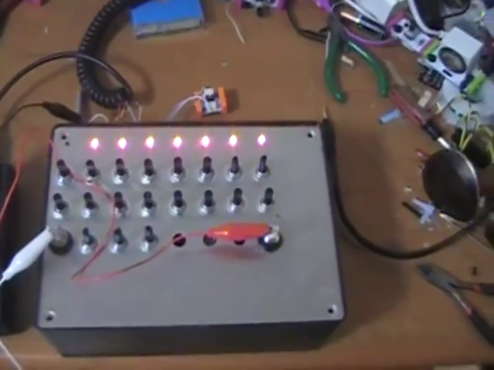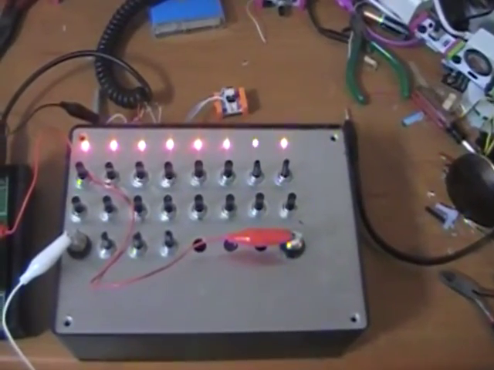Oh, there we go. An analog window sequencer being driven from a Moog Werkstatt.